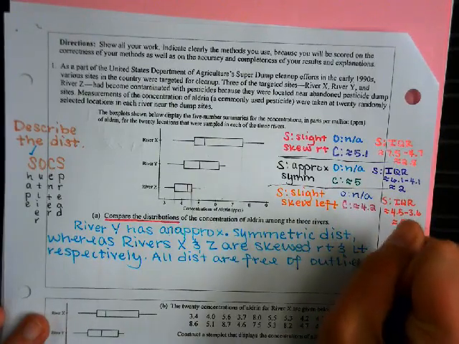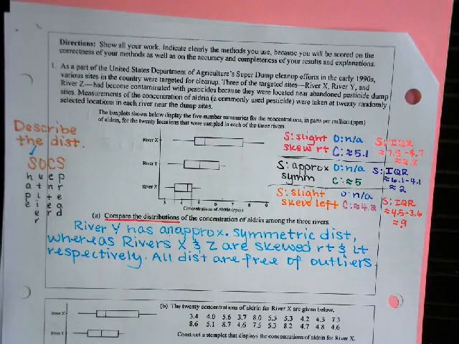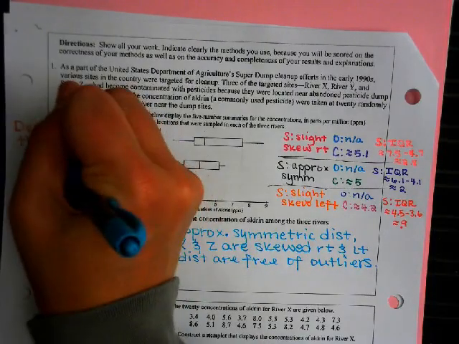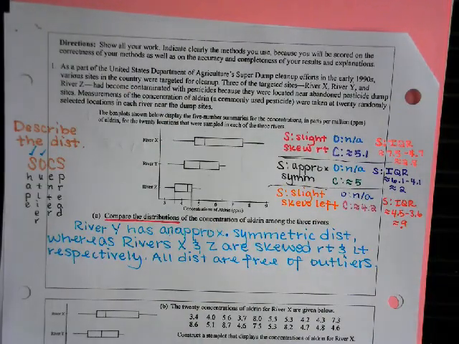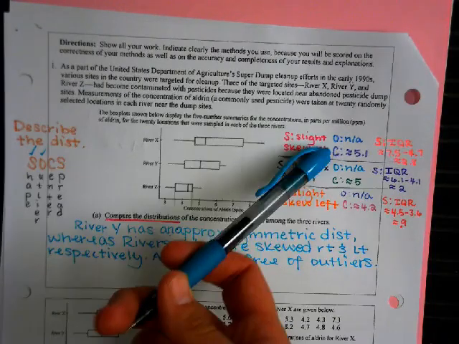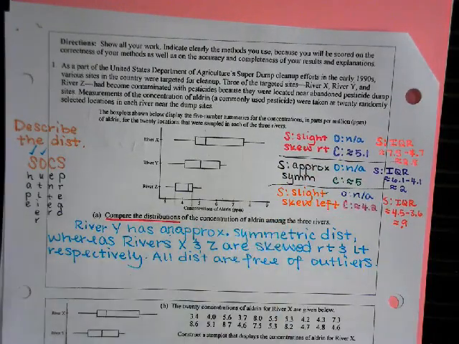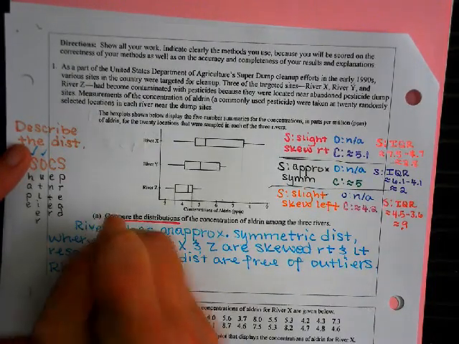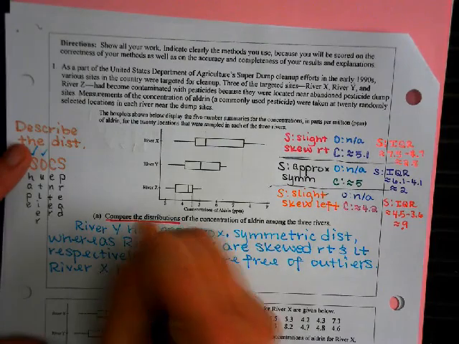For our center, outliers, done. I love checklists. They're my favorite. Center, so X is 5.1, then 4.2. So I'll probably just go from highest to lowest. So River X has the highest median at 5.1.